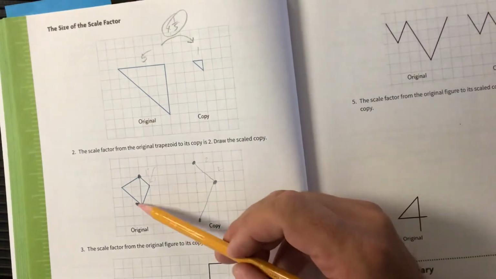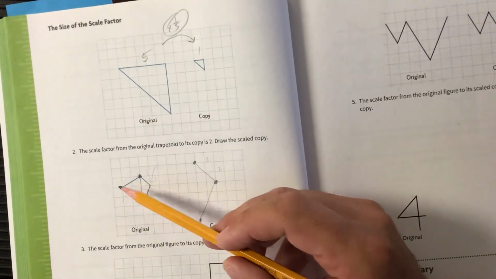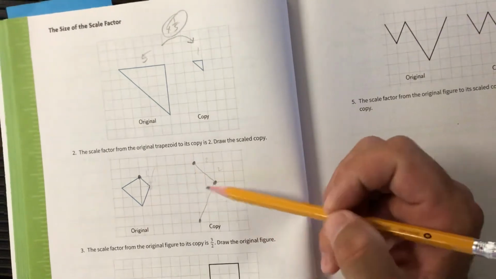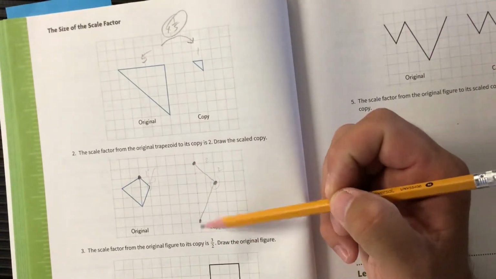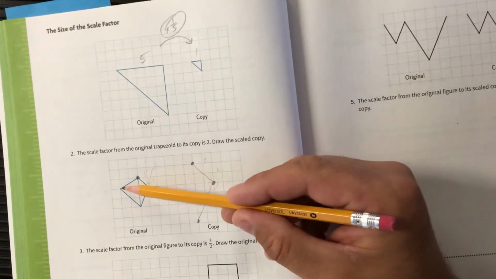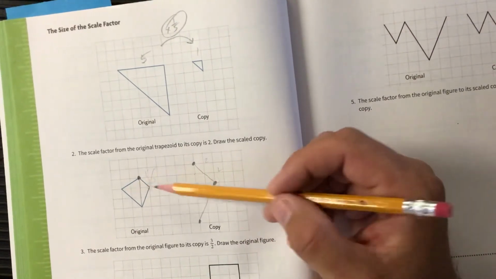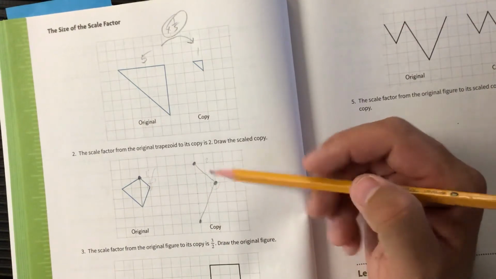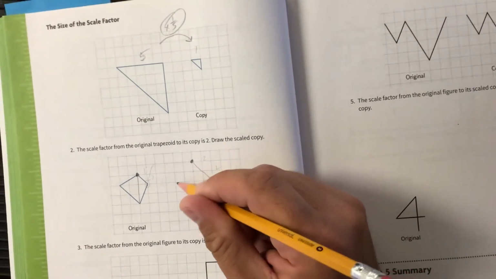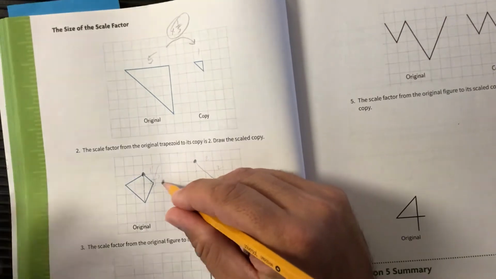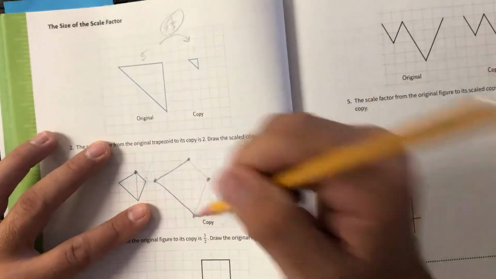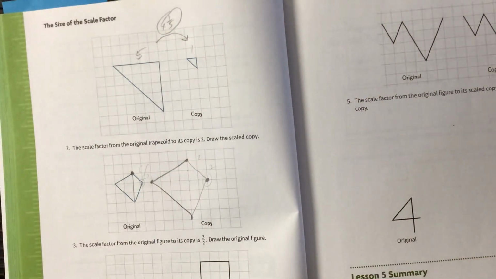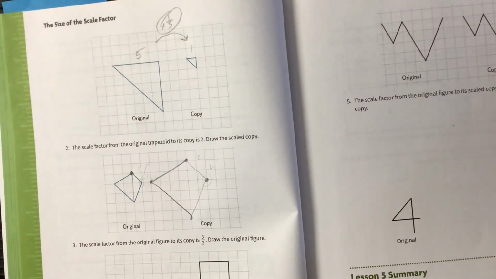Now I could count the diagonals over here again, but now that I have this point, I'm just going to count how far left that is. Rylan, how far is this distance? 3, so on my new shape it's got to be 6. Okay, connect the dots. Should look exactly like the original, just bigger.